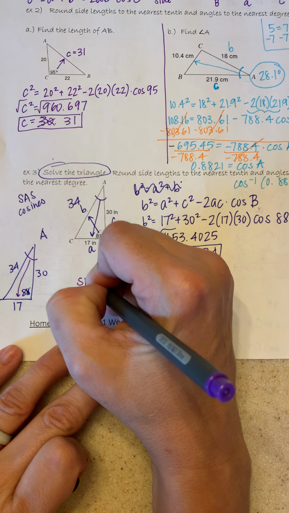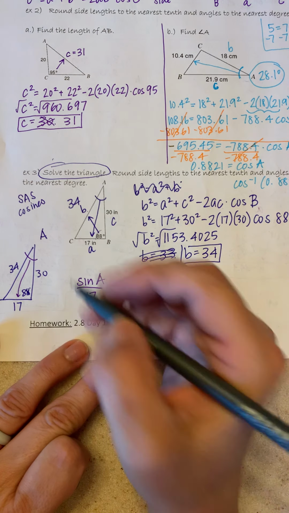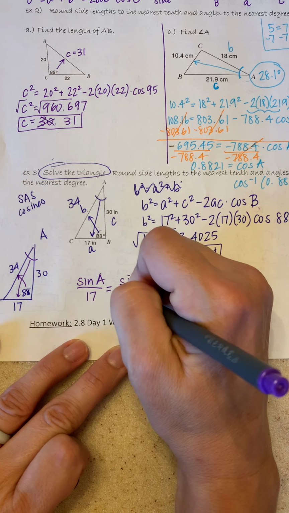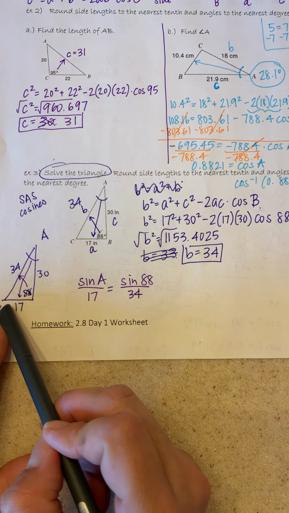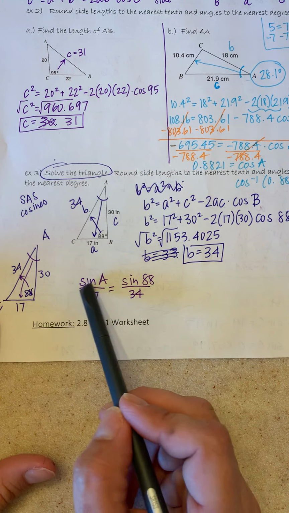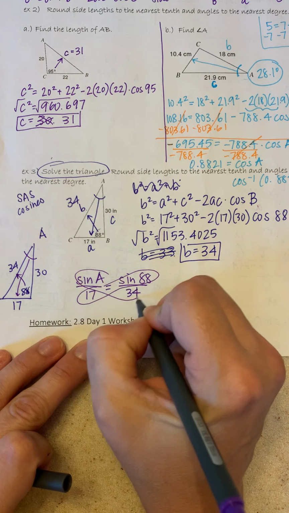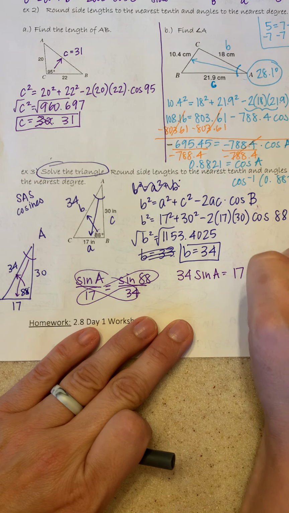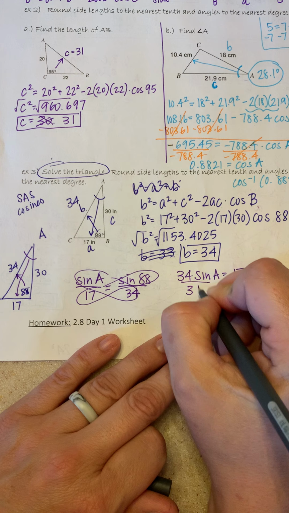So now I'm going to do law of sines. Sine of A goes with 17. And then now I know this sine of 88 goes with 34, right? We just figured that out. So, going back to what we just did on the front side of the paper, I could have also found angle C before, or right now if I wanted to, then it'd be sine of C over 30. So now I'm going to cross multiply, and then to get this alone, I'm going to divide by 34.